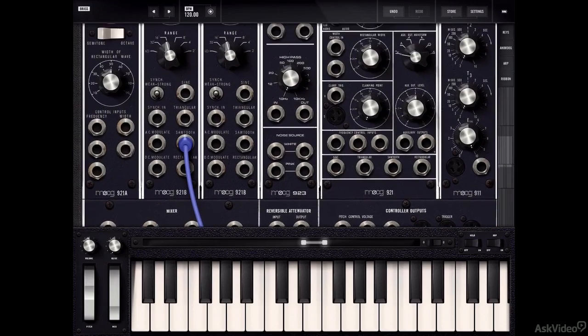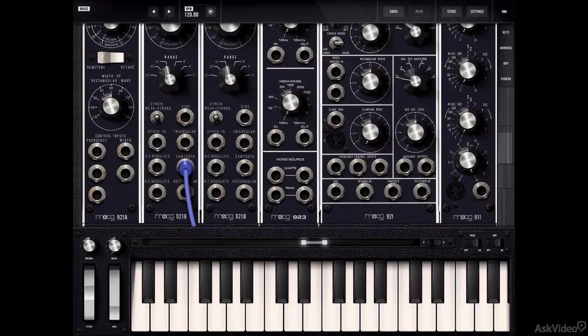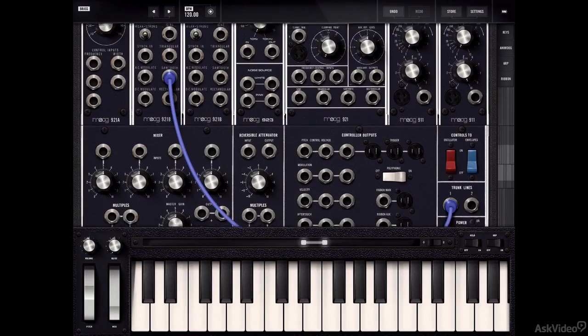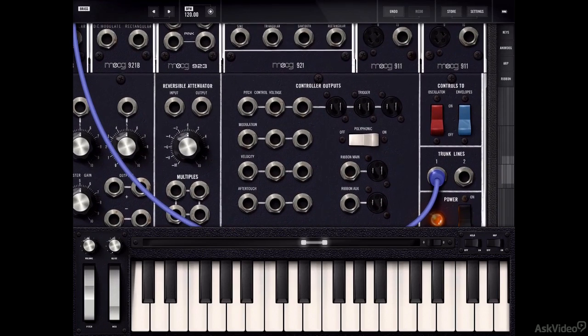Let's scroll back here. I can play different notes. You hear the change because the CV from the keyboard is hardwired to the pitch of the oscillators. If you want to disable that, you can scroll down here where you see controls 2. There are 2 switches, oscillator and envelope. If I turn off the oscillator, now the keyboard does not change the pitch of the oscillator. Okay, let's turn that back on.